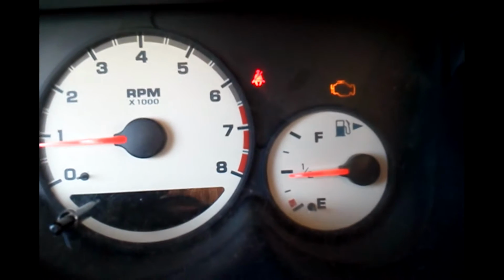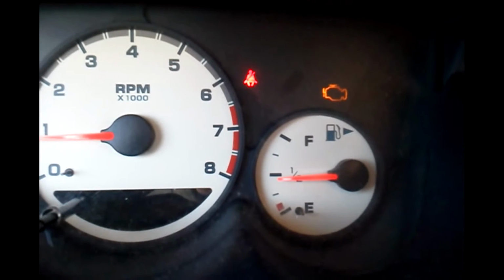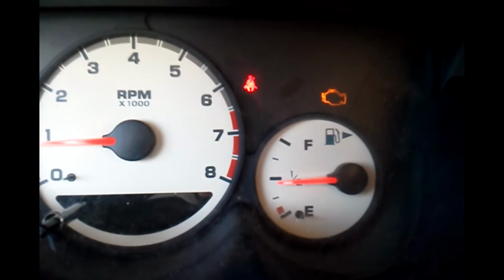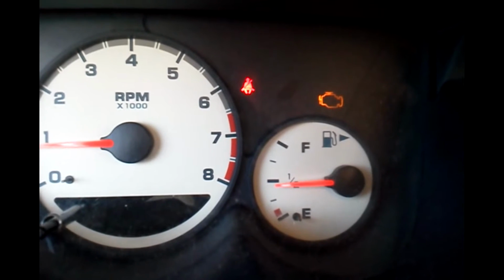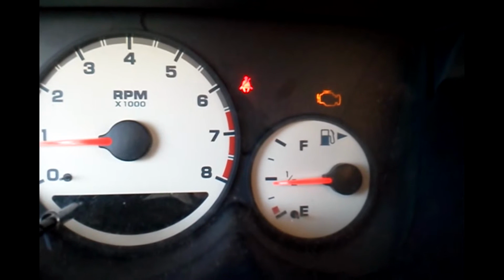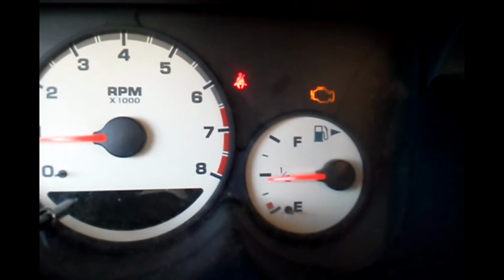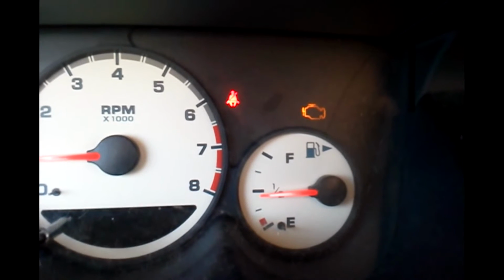Well, today is Sunday, November 19th, 2012. I was just out verifying a complaint about a no shifting problem. I wanted to show what was going on here. You can see the check engine light is on, and as I drive down the road, make sure no cars are coming.